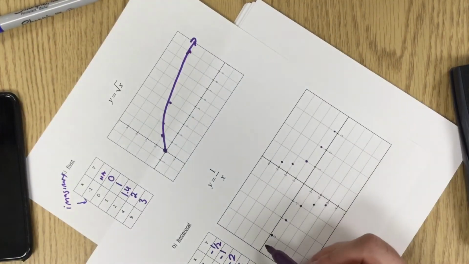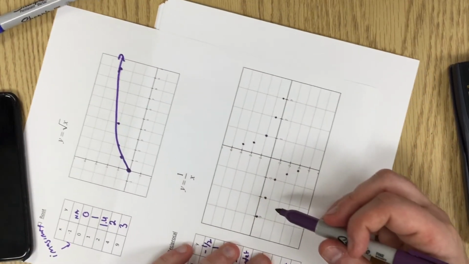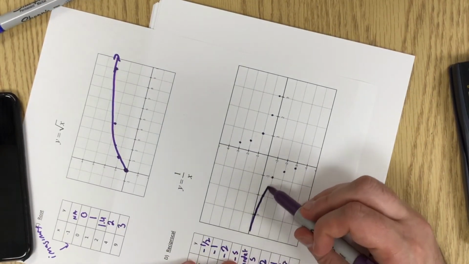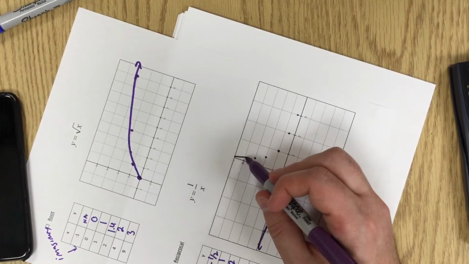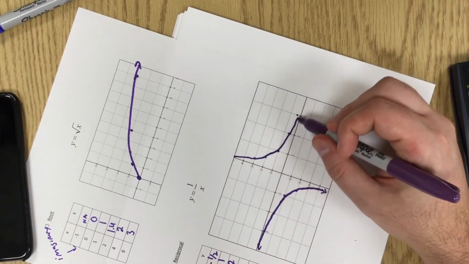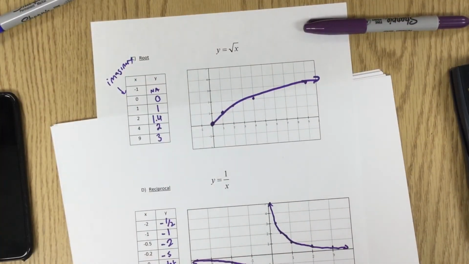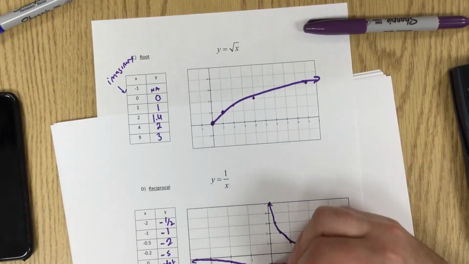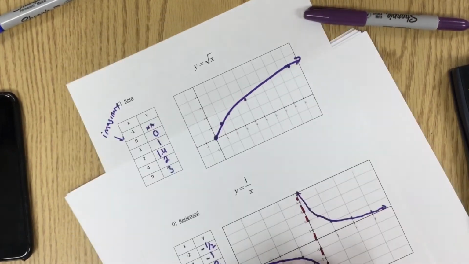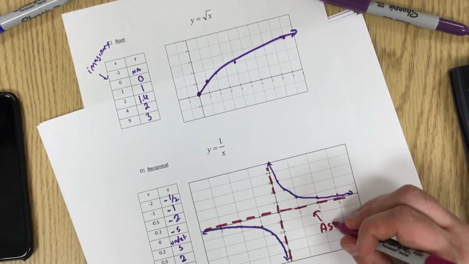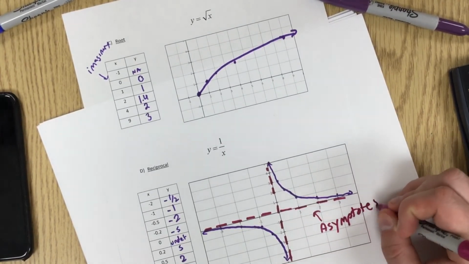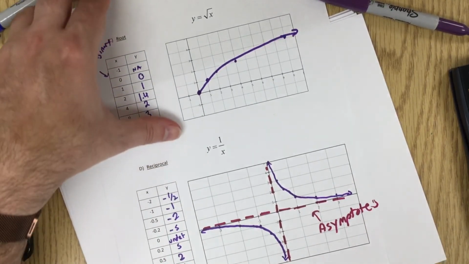And what these graphs look like, they're going to be hard for me to draw, they look something like this, and like this. And what we have is over here a line that it gets close to, but doesn't quite touch. So the purple line gets close to this, but doesn't quite touch. We're going to call these dashed lines asymptotes. So asymptotes are lines that the graph gets close to, but doesn't quite touch.